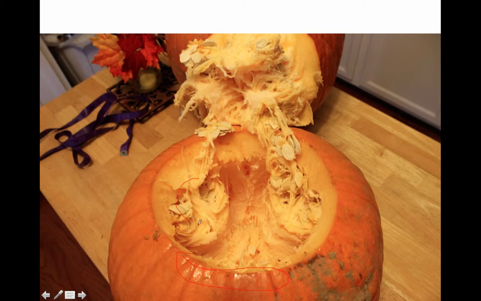You can also see the different seed pieces right here. You can see the seeds and how they're attached even up here to where I cut off the top of the pumpkin. So you can have the students count the seeds. Or what I did was I dug out the seeds and separated them into bags. We had a group that worked on one of the bags and another group that worked on the other bags.